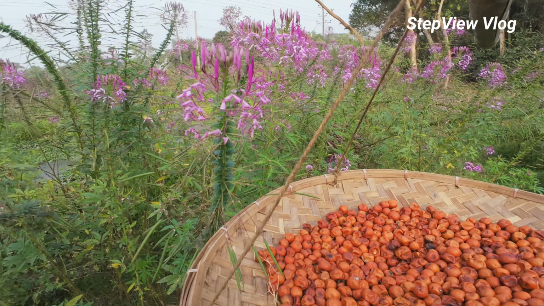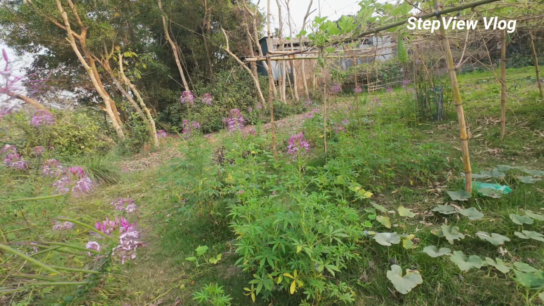This is a flower garden. You can see this flower. The fragrance is very beautiful and smells very nice.